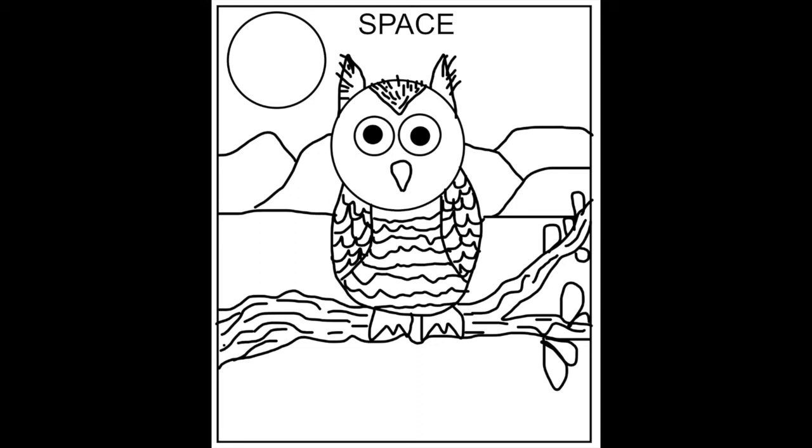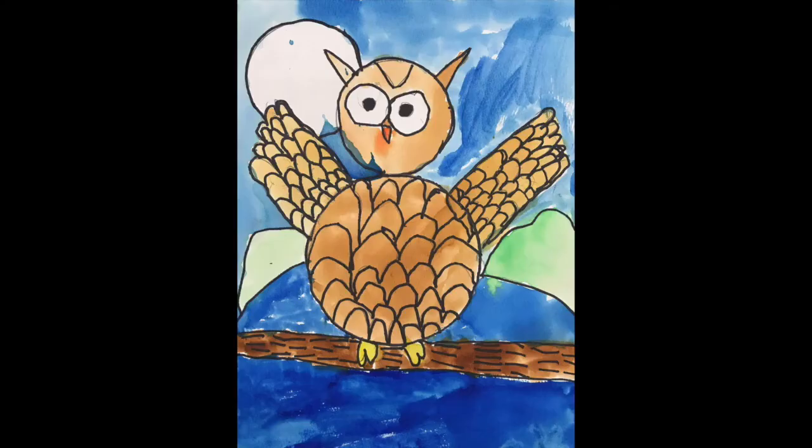Add a branch so your owl can be perched on the branch. Don't forget to add texture to your branch. A branch has a barky texture. Create it by repeating wiggly lines. Now you can make a moon by tracing a circle, or perhaps you would rather have a crescent moon. Did you know owls are nocturnal? That means they like to hunt at night.